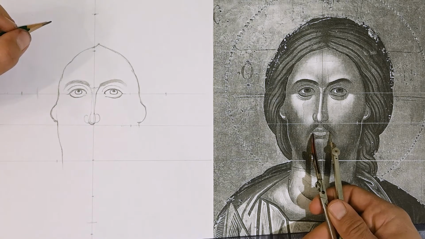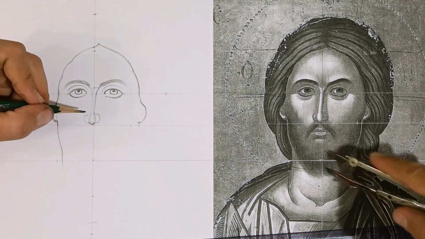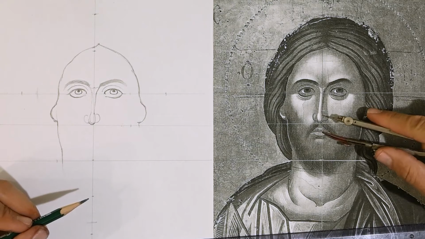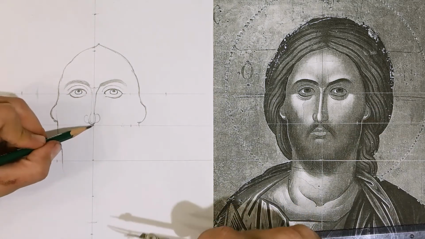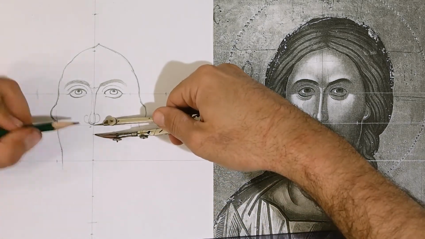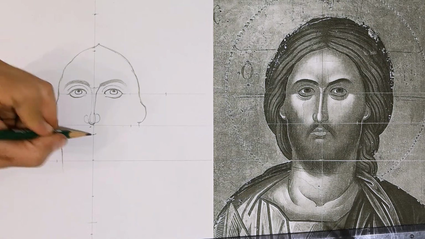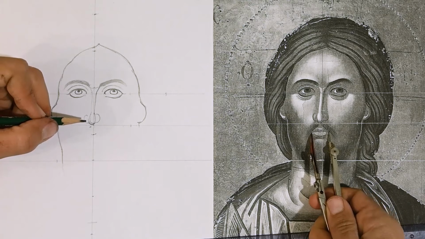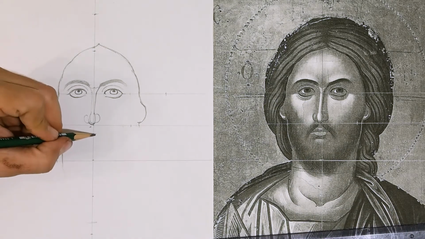It doesn't bother me. I see that the middle line of the mouth is the same length as an eye, and I also want to find how far from the tip of the nose this line should be. So I measure this with my compass, and now I am ready to draw this middle line of the mouth.